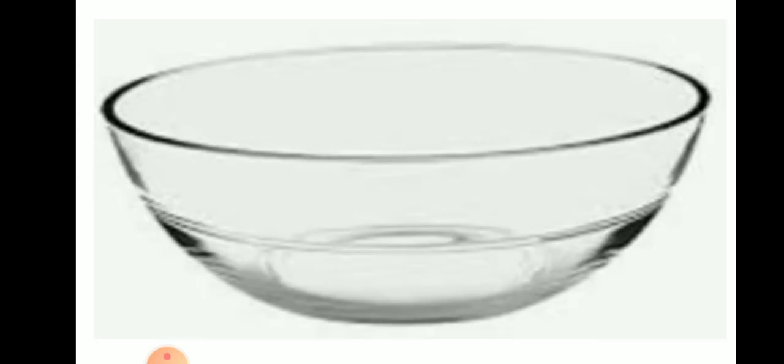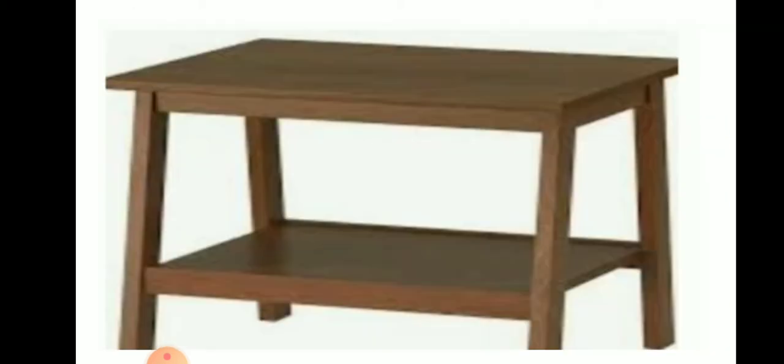Let me now discuss mass. Here children, the amount of material contained in an object is called mass. For example, the mass of a glass ball is the amount of glass contained in it, and the mass of a book is the amount of paper contained in it, and also children, the material present inside the table and the cupboard is the same, right?